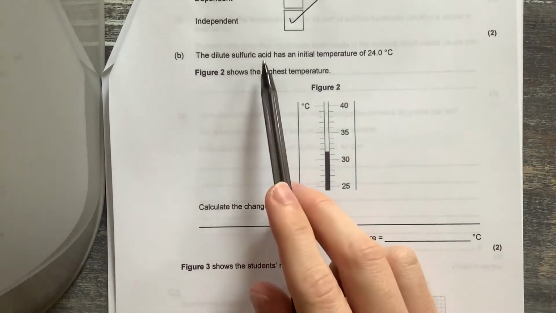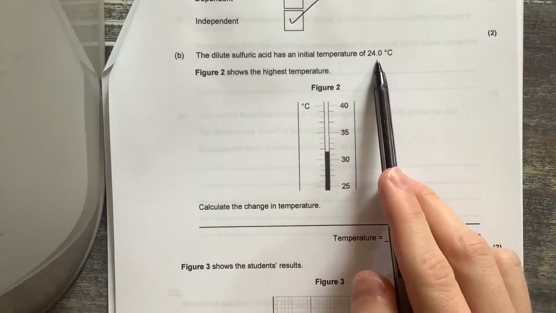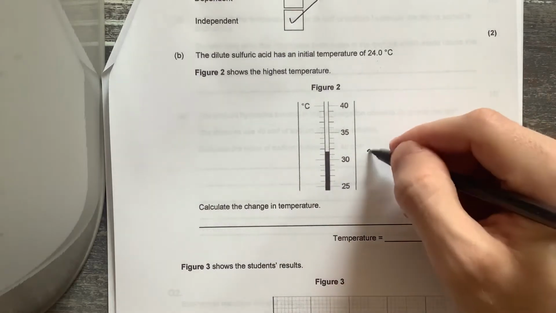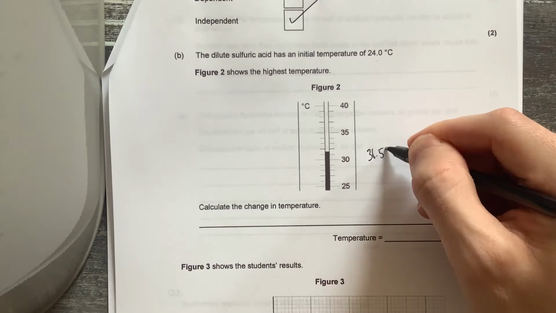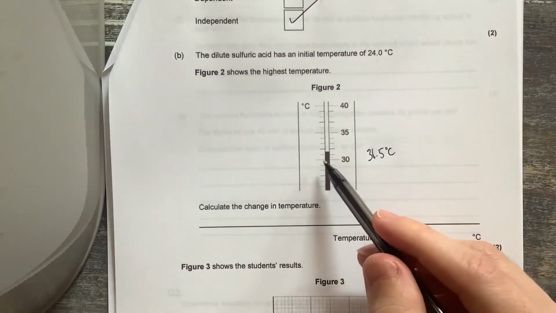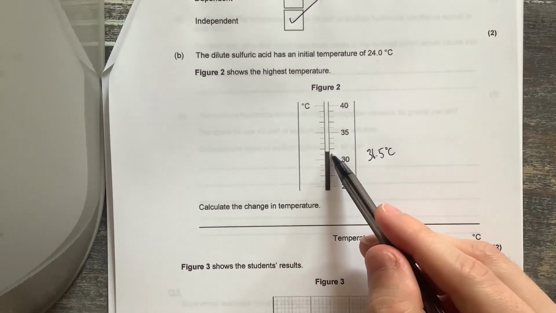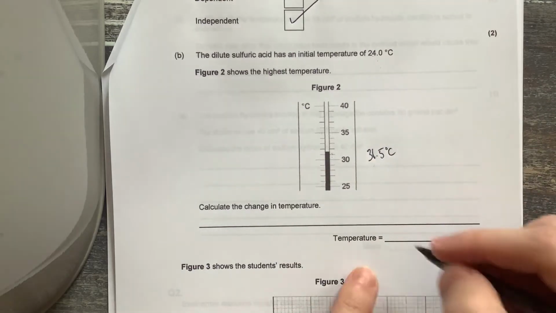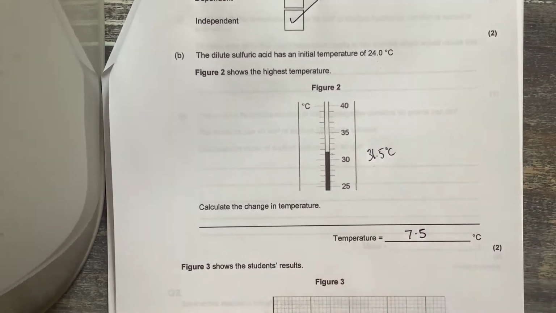So the dilute sulfuric acid has an initial temperature of 24, and we can see here that it's gone up to roughly 31.5. So remember, it's 0.5, it's not obviously at 31 or 32. So from 24 to 31.5, the temperature has gone up by 7.5 degrees.